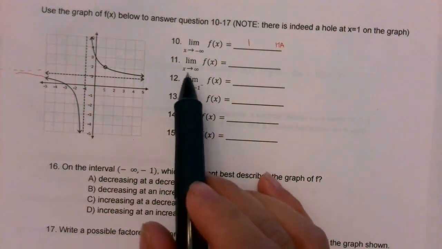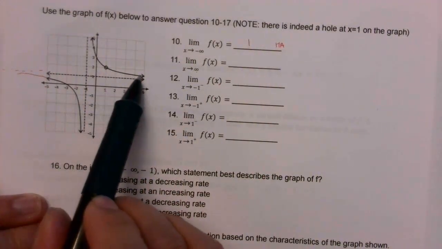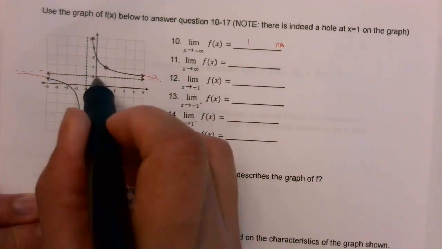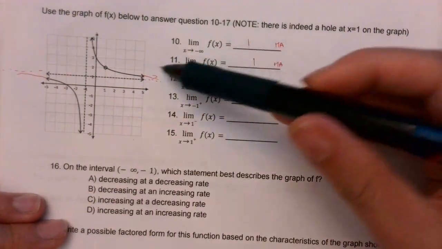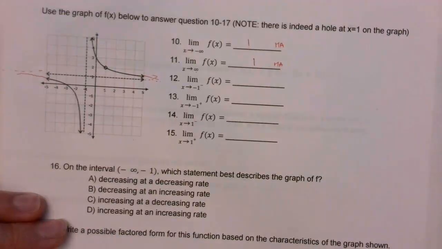All right, number 11, as x goes to positive infinity, this time you're going to the right, farthest to the right. What y value is it approaching? Well, there's an asymptote, so it approaches 1 again, the horizontal asymptote. So reminder, for the rational function, left end limit, right end limit, both go to your horizontal asymptote.